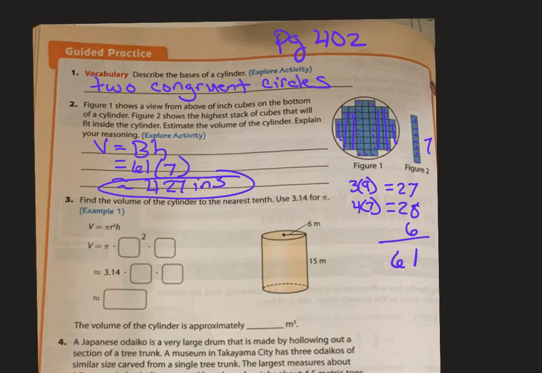To explain my reasoning, I took the area of the base, which was 61, times the height, which was 7.